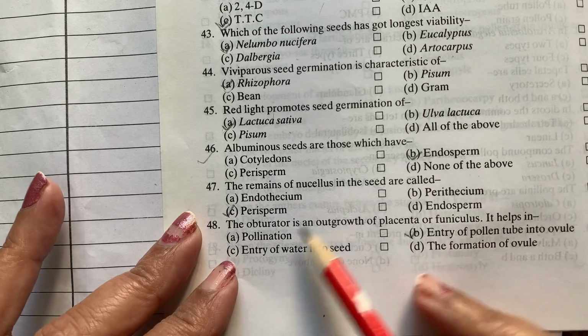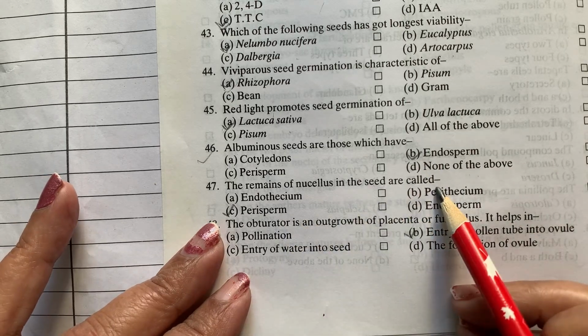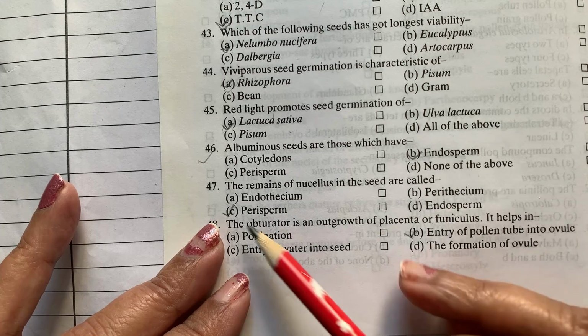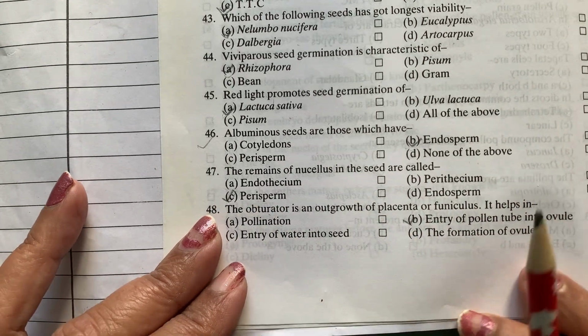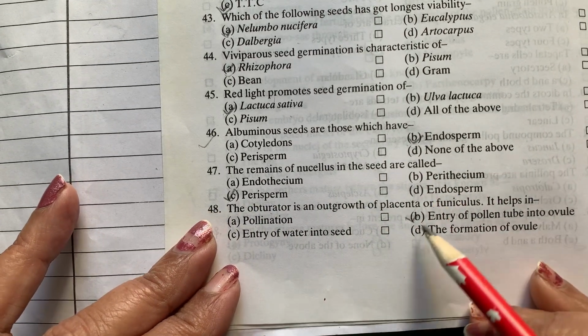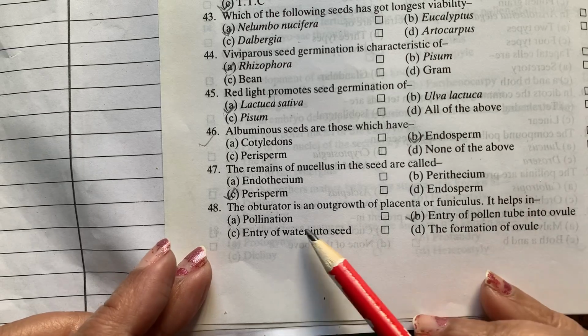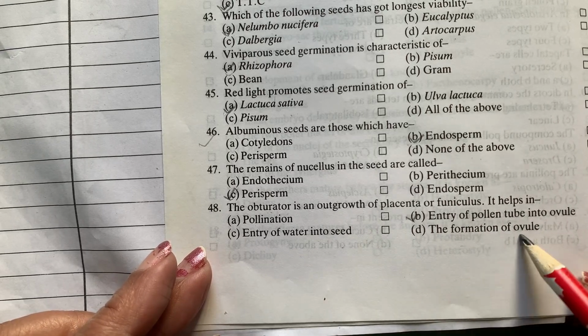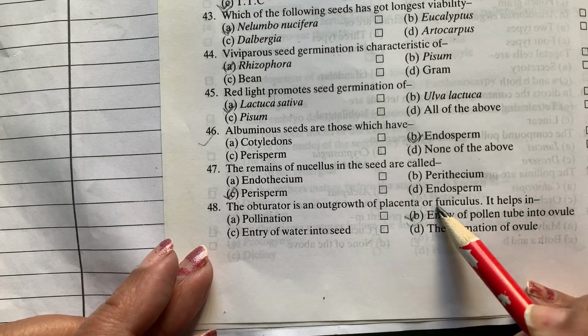It is endosperm. The remains of nucellus in the seed are called endothecium, perithecium, perisperm, endosperm. It is perisperm. The obturator is an outgrowth of placenta or funiculus. It helps in pollination, entry of pollen tube into ovule, entry of water into seed, the formation of ovule. It is entry of pollen tube into the ovule.